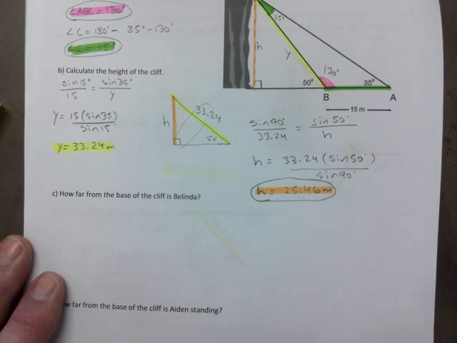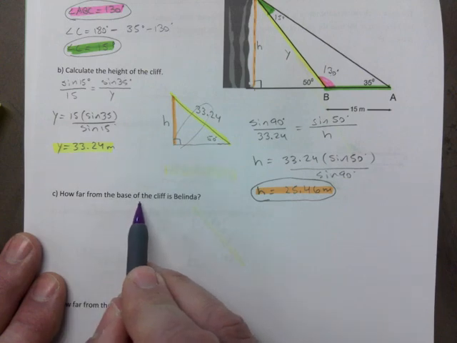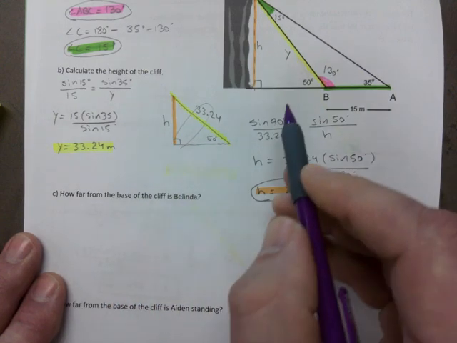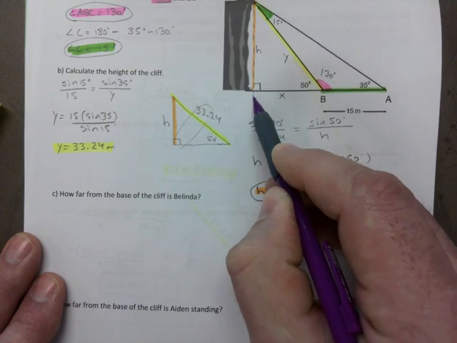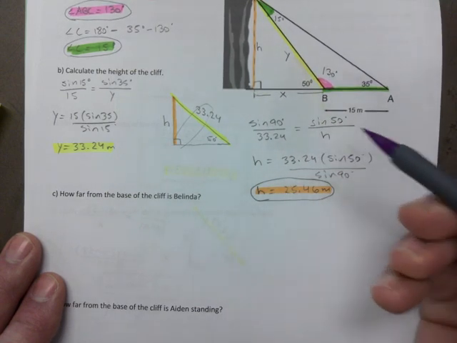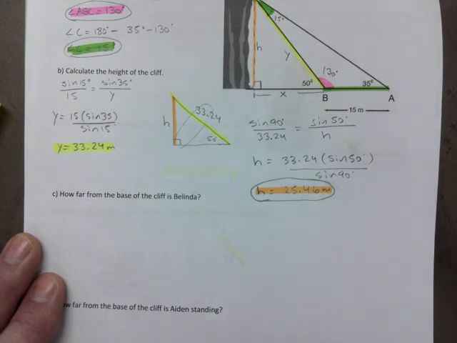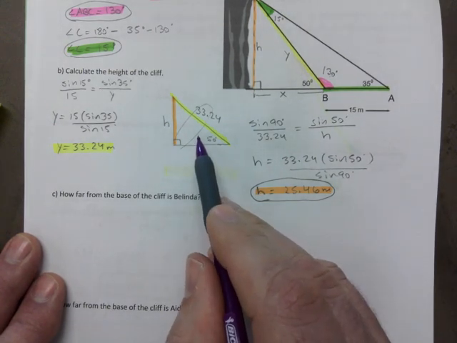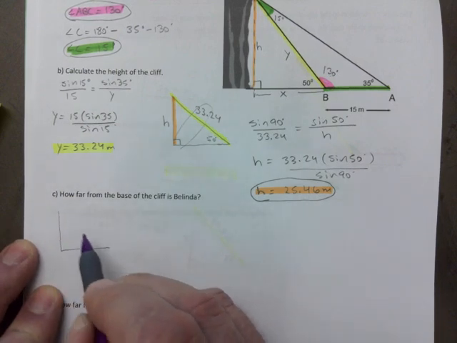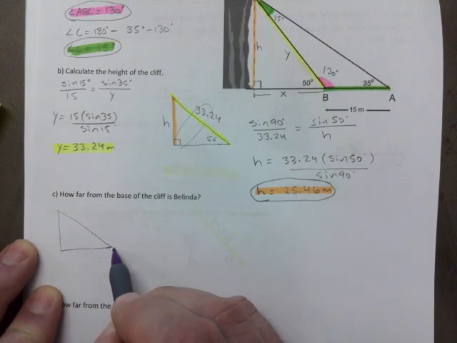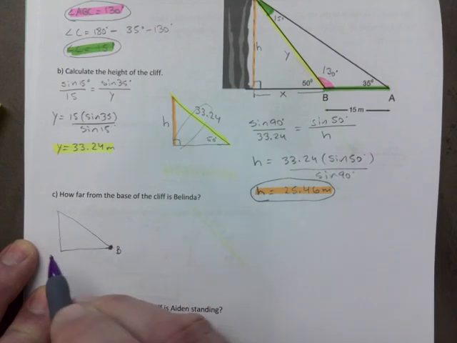Okay. Next, I'm stepping it up. How far from the base of the cliff is Belinda? So they're asking for, we can call this maybe side X. They're asking for this stretch right here. There are several ways of doing that. You can use this one here. This is where Belinda is right here.